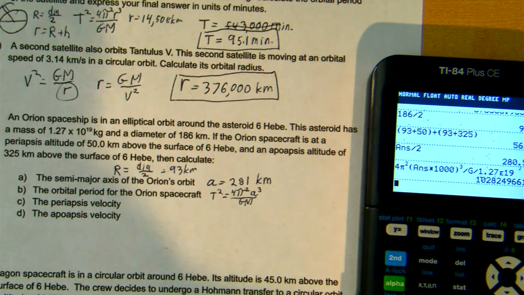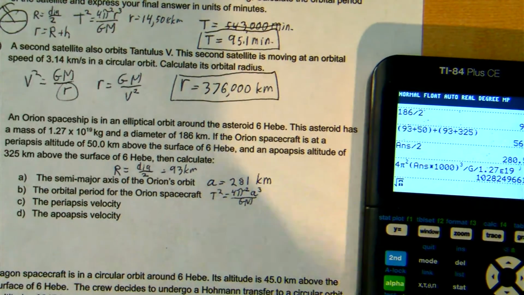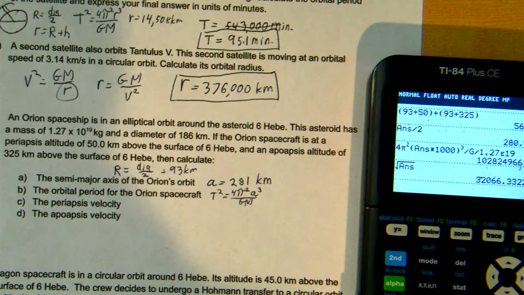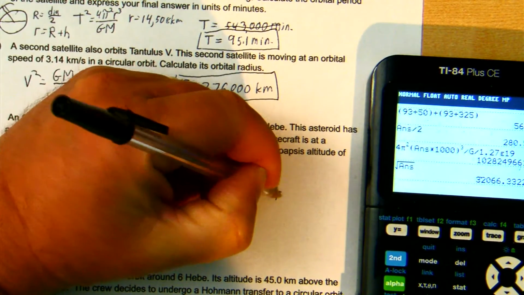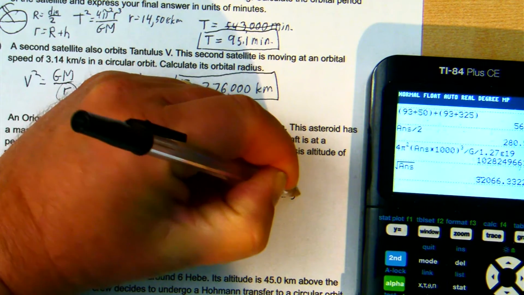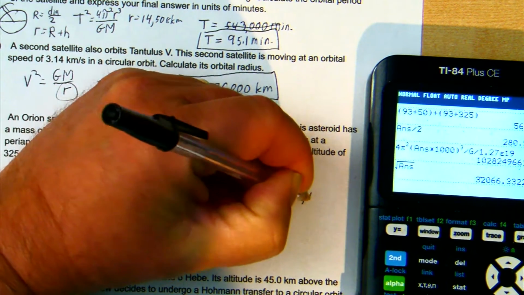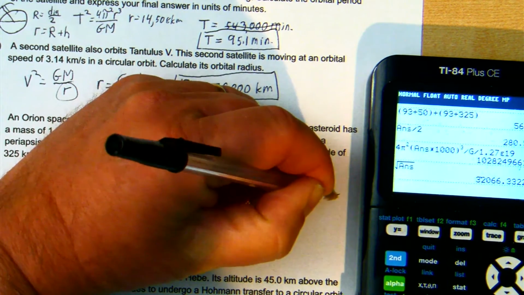This time, try to remember to take the square root. There's the orbital period in seconds. 32,100 seconds.